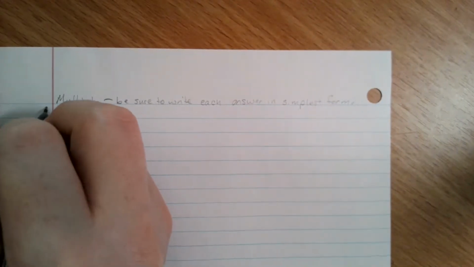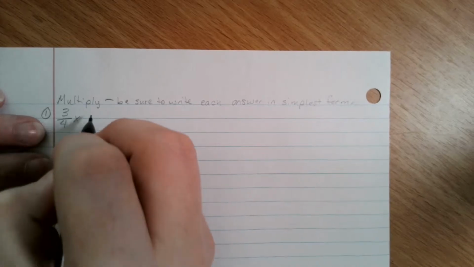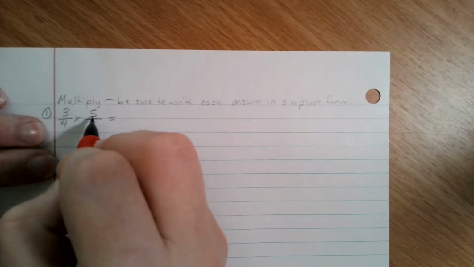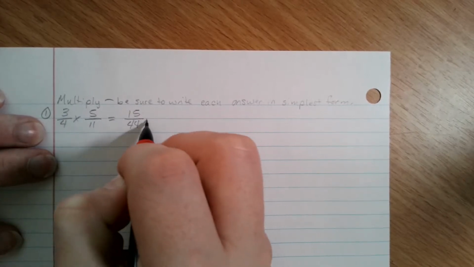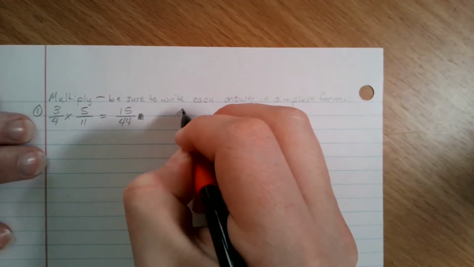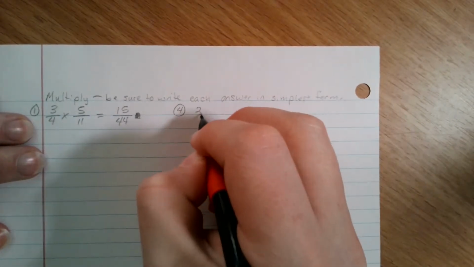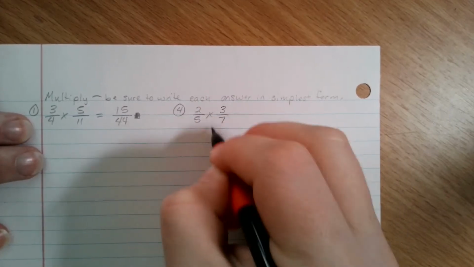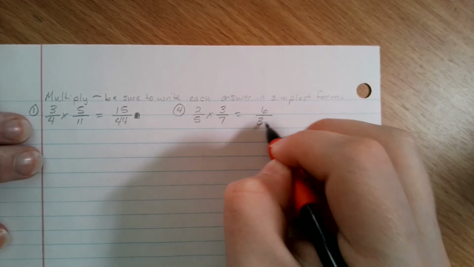So then we have 3/4 times 5/11. Nothing can reduce, so we simply multiply across. 3 and 5 is 15, and 4 and 11 is 44. 4, we are given 2/5 times 3/7. Nothing reduces. 2 times 3 is 6. 5 times 7 is 35.